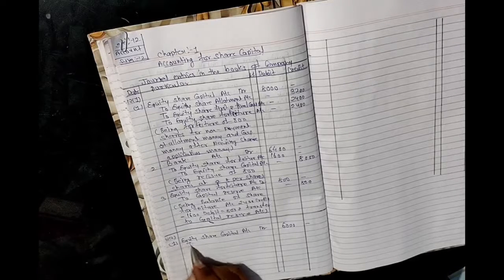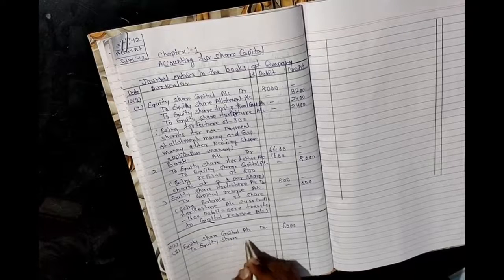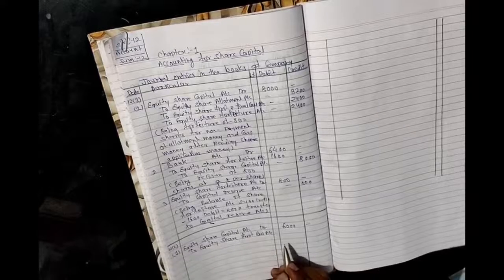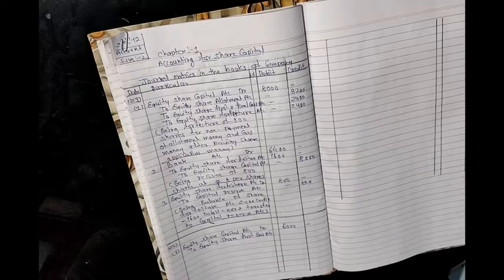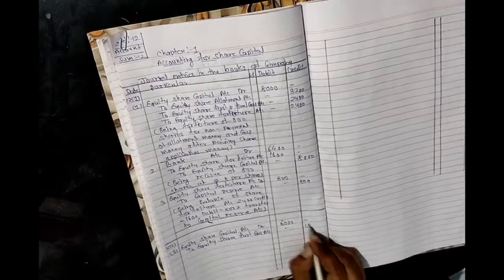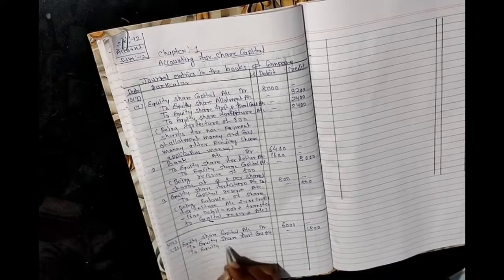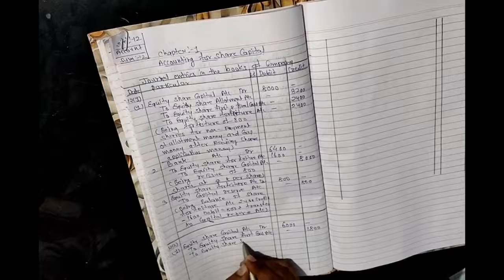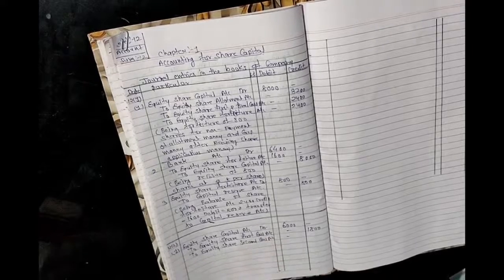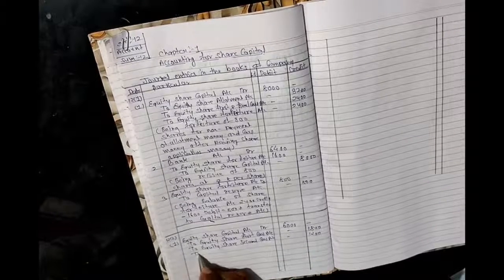Okay. It means first we will write down to equity share first call account. Fine. 600 shares at the rate of rupees 3 per share. It means 1800. Then to equity share second call account, 2 per share. It means 1200 rupees.